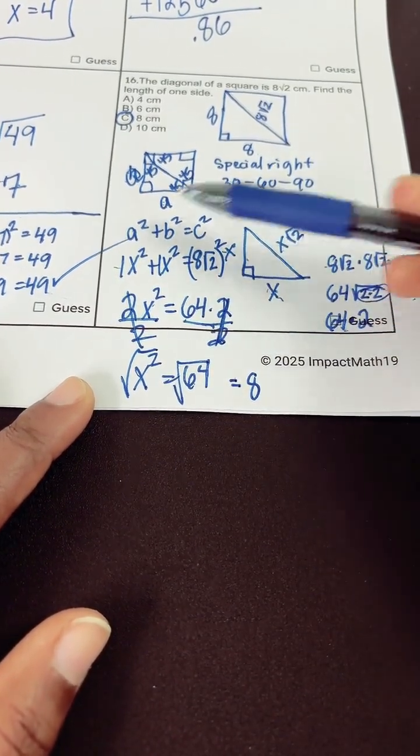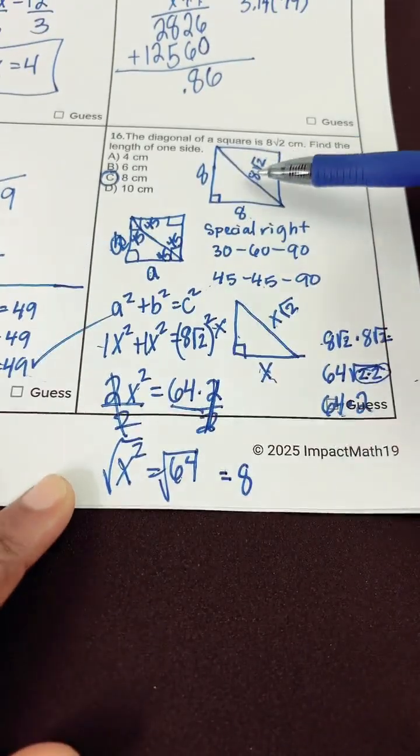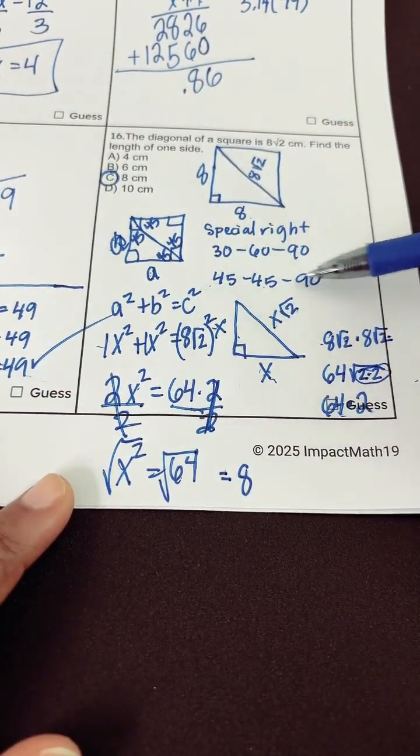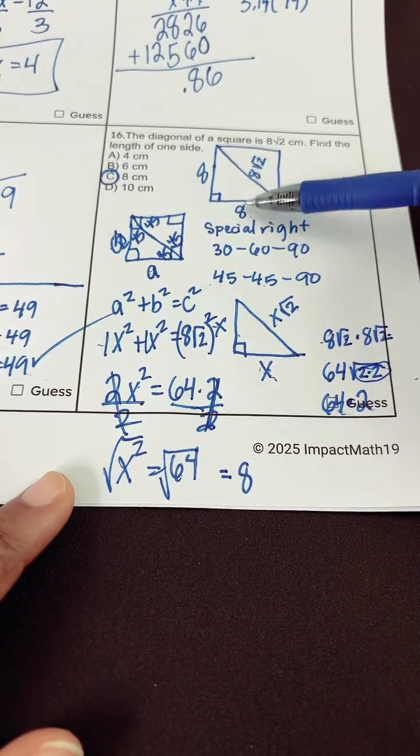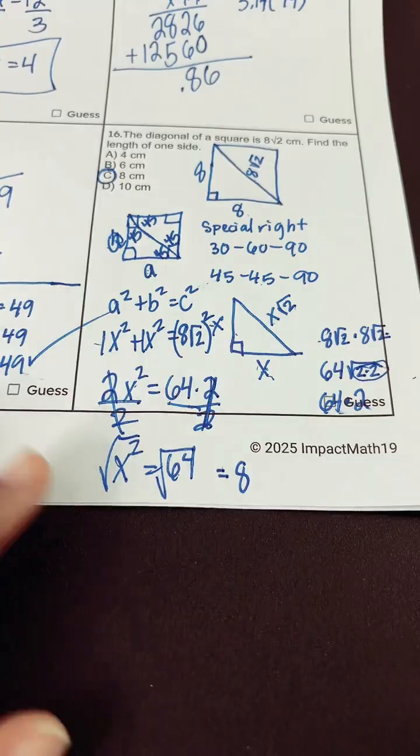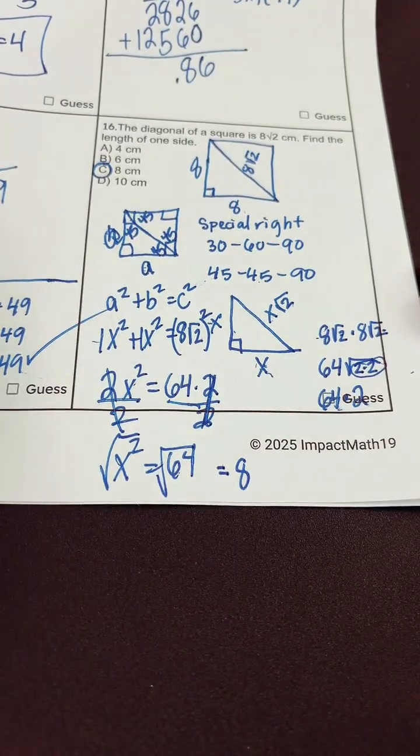We can get there, but it's a long way. If you memorize your 45-45-90 right triangle, you'll see it's 8 right away, because that's what the formula says. So wonderful. All right, let's keep it going.